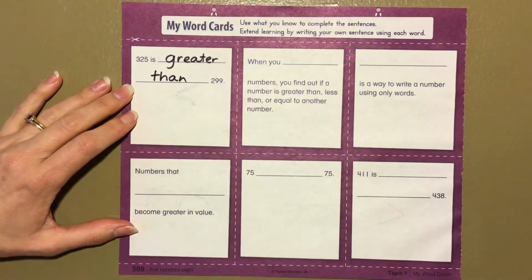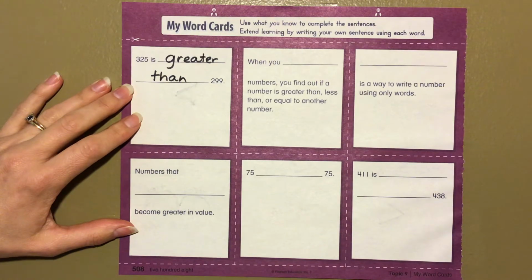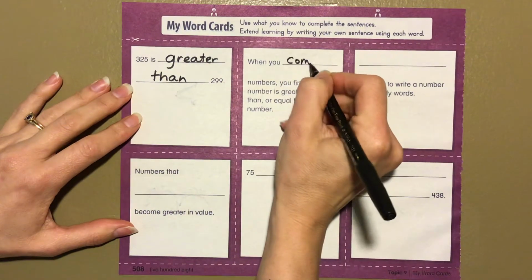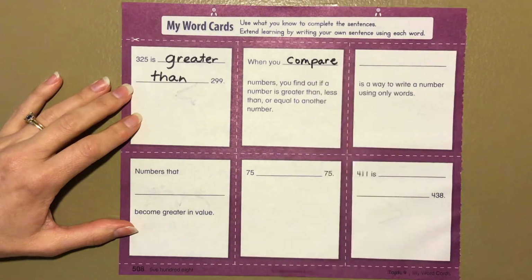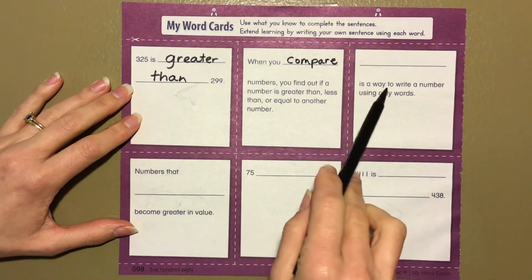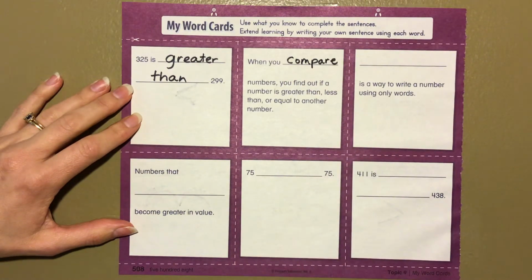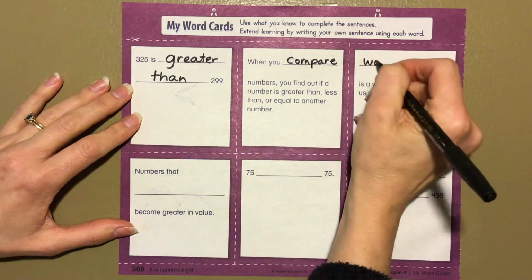Okay. The next card says, when you blank numbers, you find out if a number is greater than, less than, or equal to another number. When you compare, we do that in the morning. Okay, the next one is a way to write a number using only words. This is called word form.